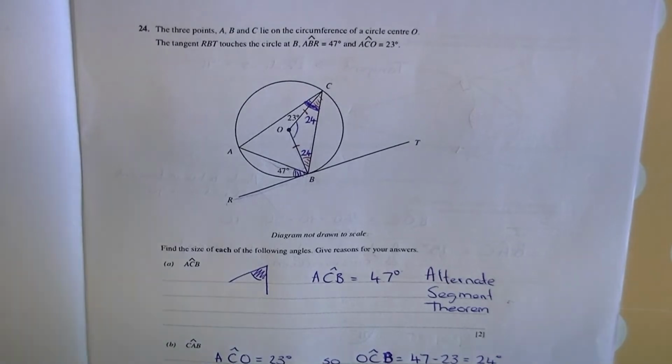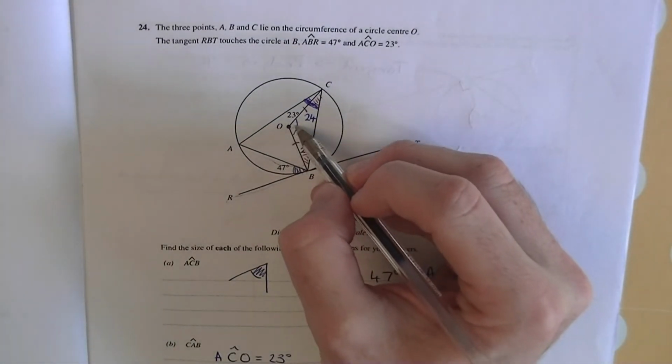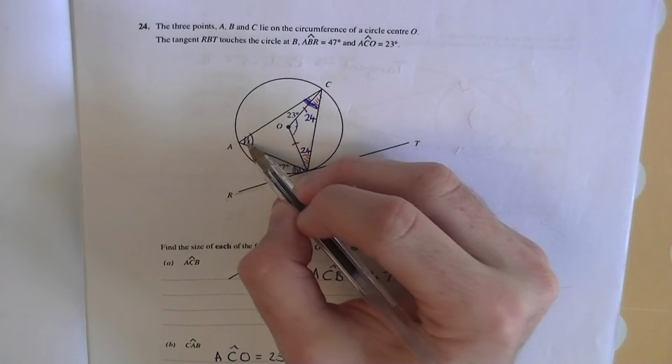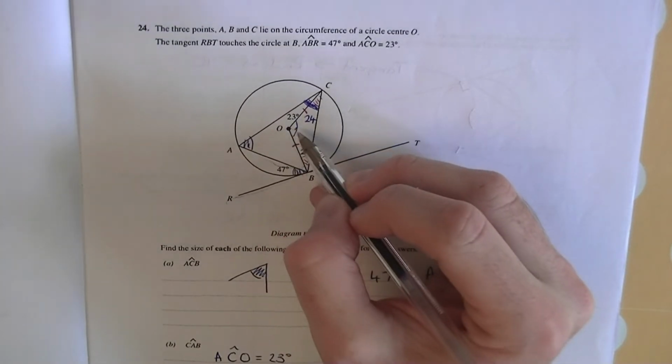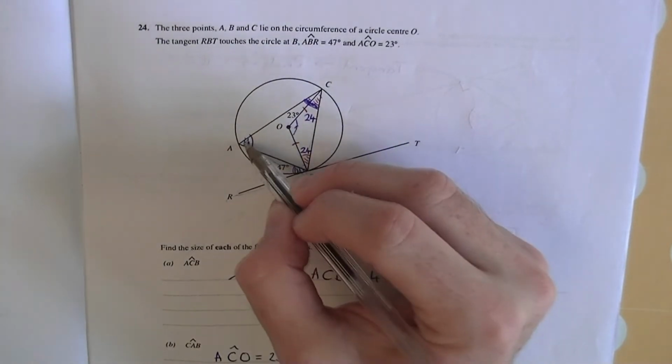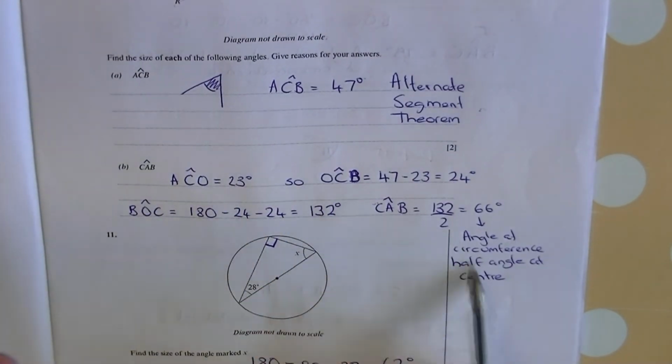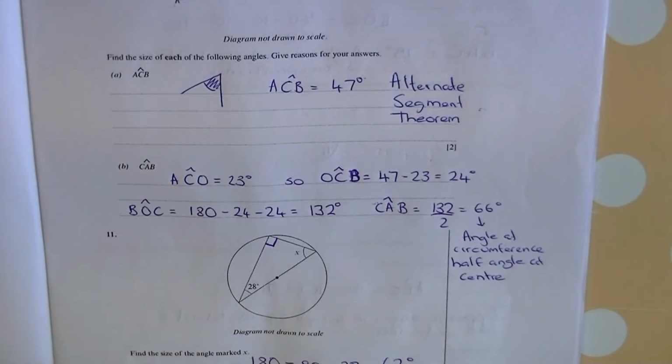Okay, and then once I know what that is, I've got that arrowhead, and the angle there is half of that, because the angle at the centre is double the angle at the circumference. My workings are all this here. Okay, hopefully that makes sense to you.